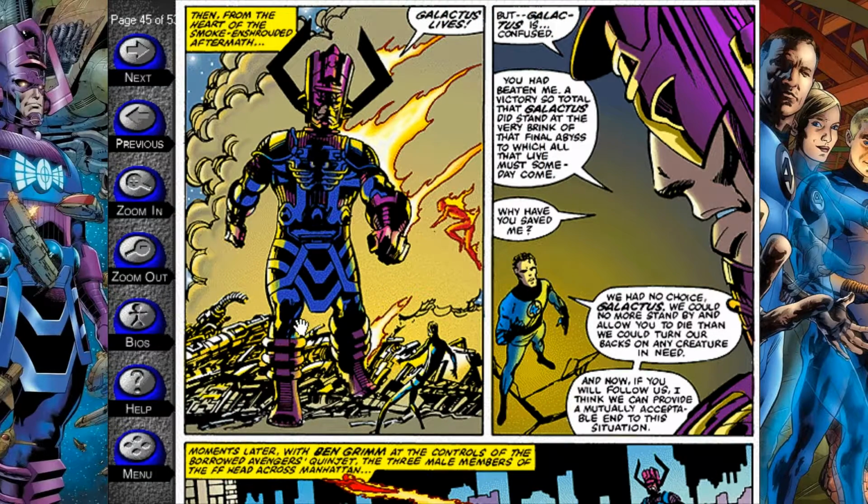From the heart of the ruins of the power booster which saved his life strides Galactus. Mr. Fantastic explains to the confused Galactus that the heroes of Earth could not turn their backs on any creature in need. Intrigued, Galactus follows them back to the Baxter Building where the Invisible Girl awaits.